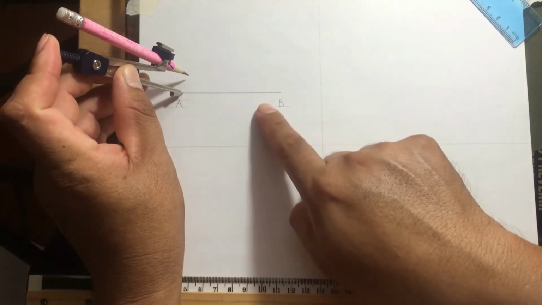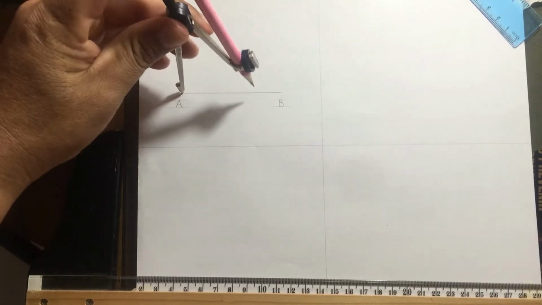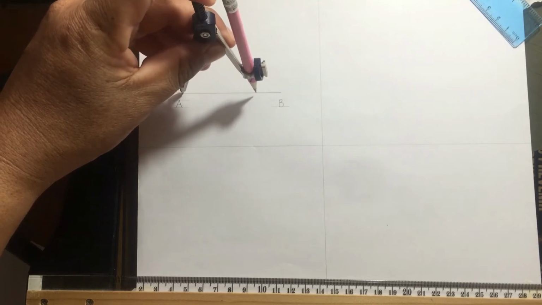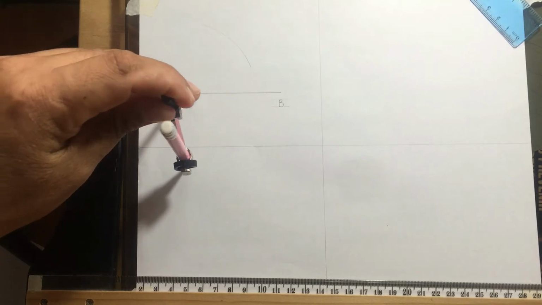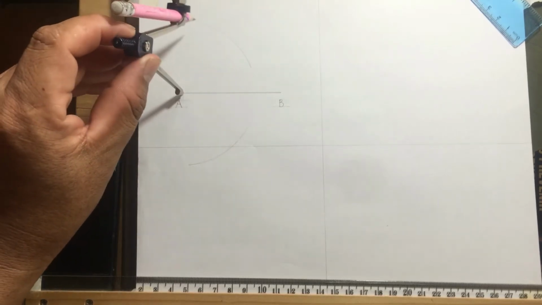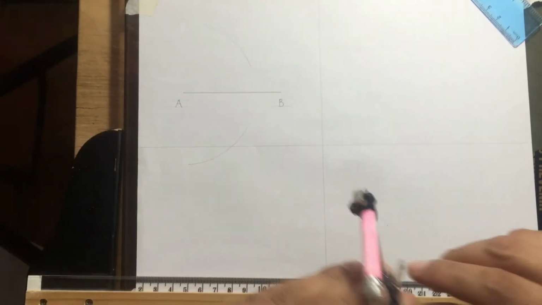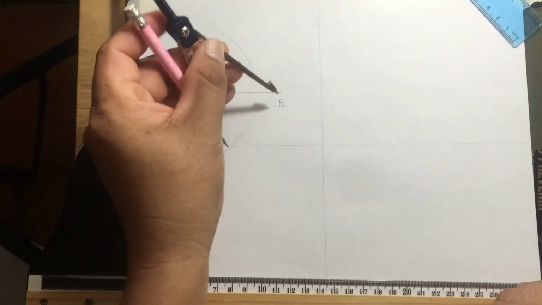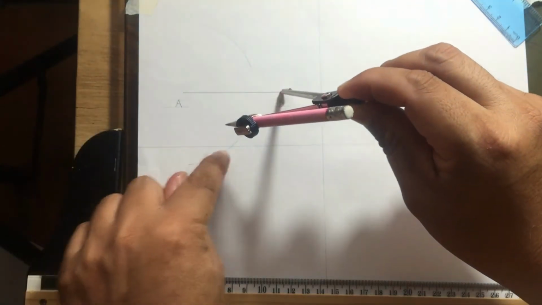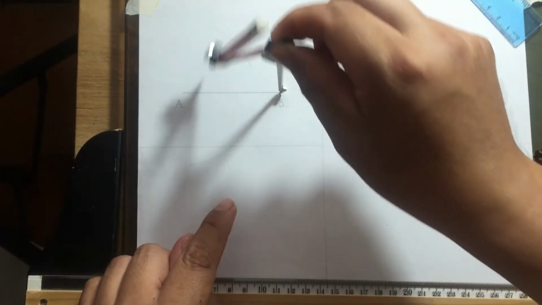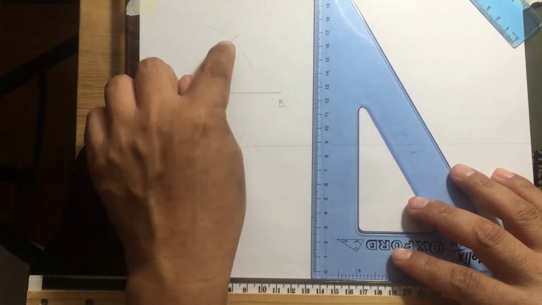You open greater than half, and then scribe an arc above. So greater than half, you scribe an arc above, same radius, and one below. Don't change the radius, use the same radius, and you reposition at B now. Okay, at B, and from B you scribe an arc above and one below to intersect. So 2 points, 1 and 2.